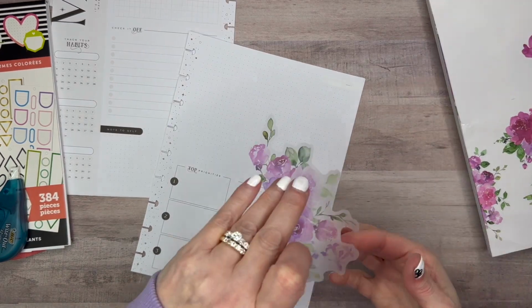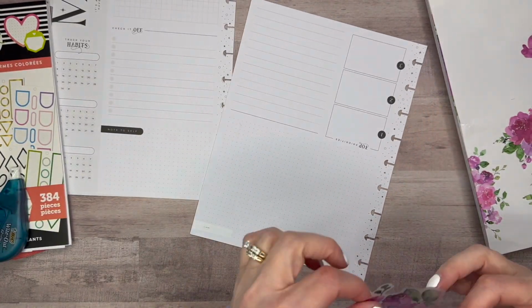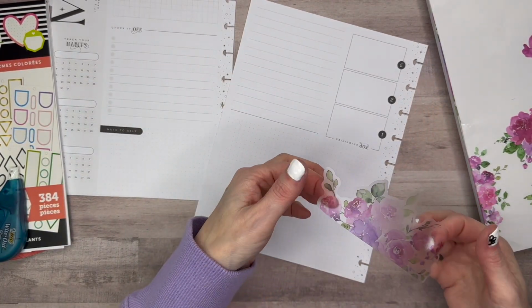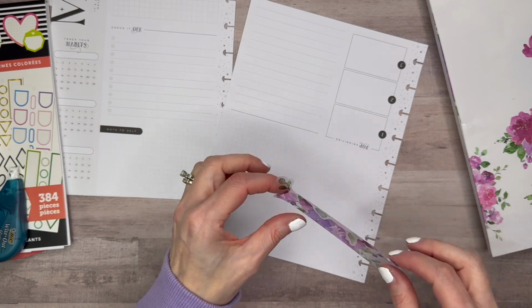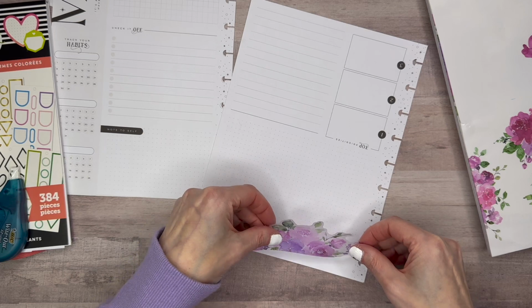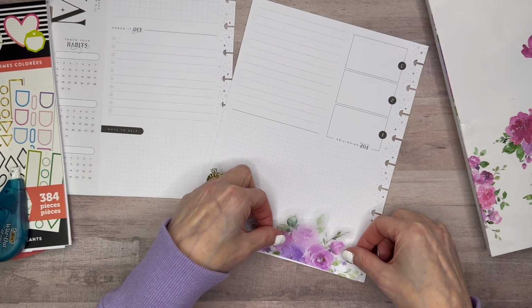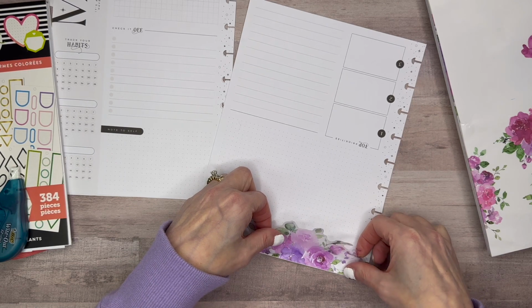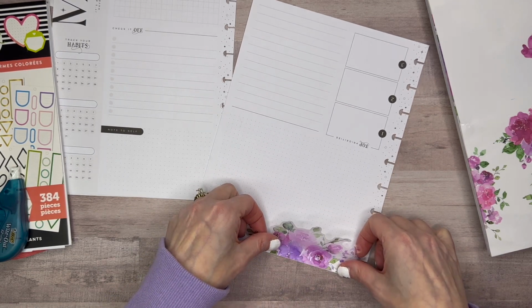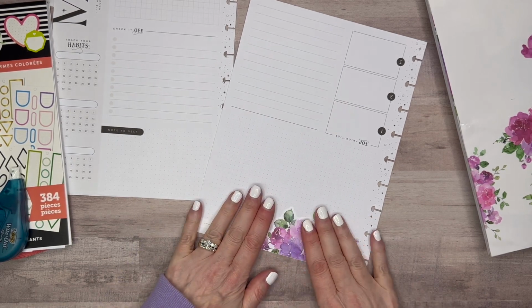Okay, so I just went off camera a bit to get the sticker off, because I didn't want to rip it, because it does have these little soft leaves coming off the edge. All right, so let me get this on, and I'm just going to bring it right up to the edge. It should fit fine. And I just missed the disc area. That worked out perfectly.